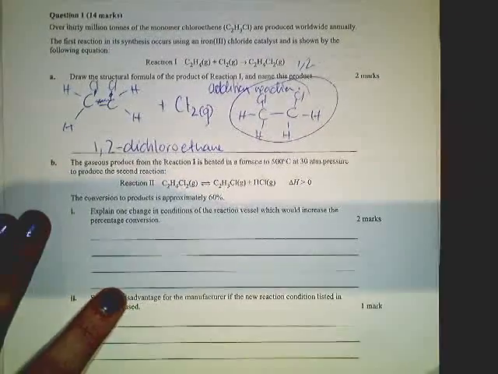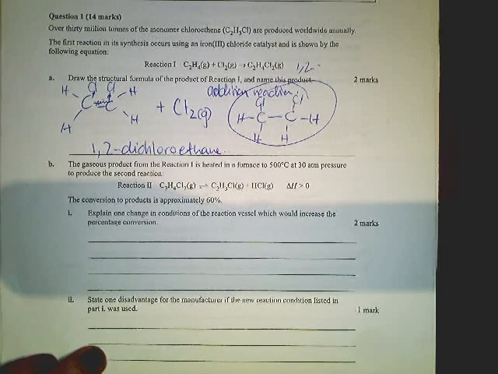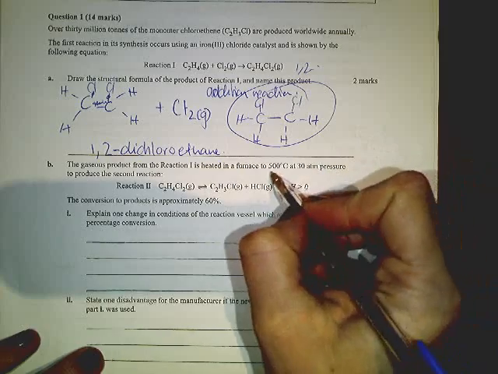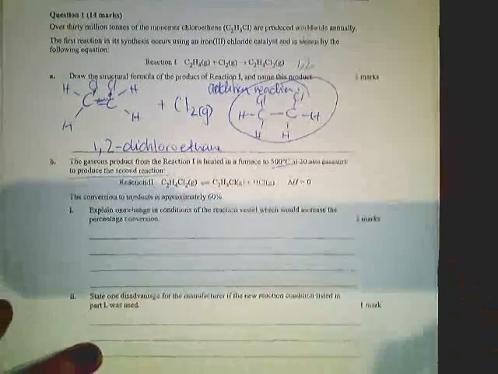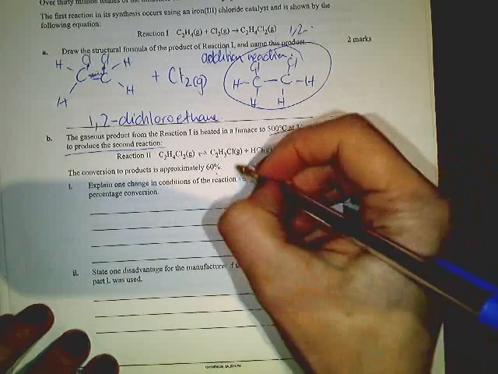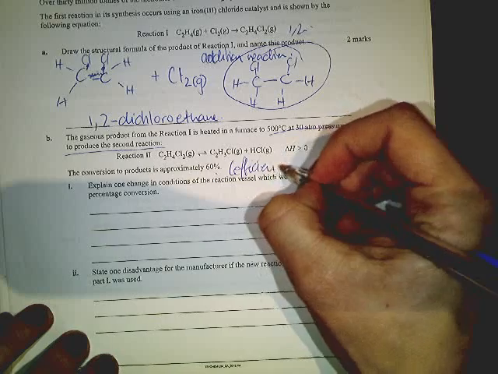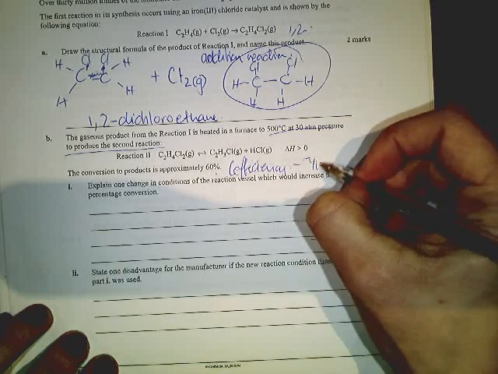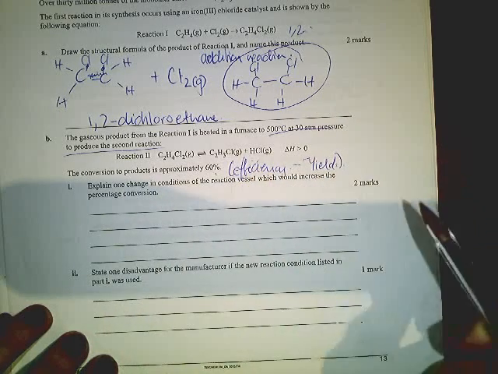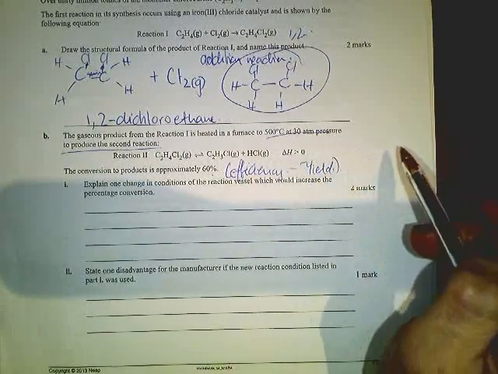All right, next one. The gaseous product from reaction 1 is heated in a furnace to 500 degrees Celsius at 30 atmosphere pressure to produce this second reaction. Okay, so the conversion is approximately 60%. So that talks about efficiency, and more importantly, the yield is 60%. Explain one change in conditions which would increase the percentage conversion.